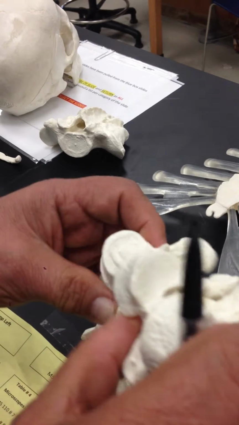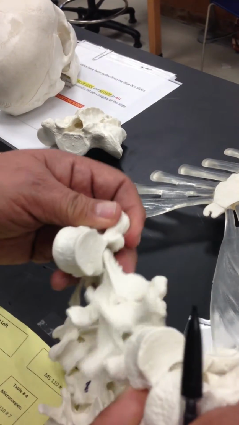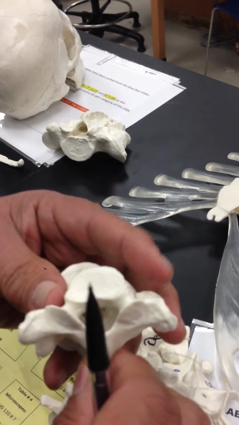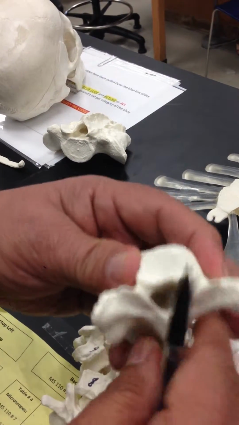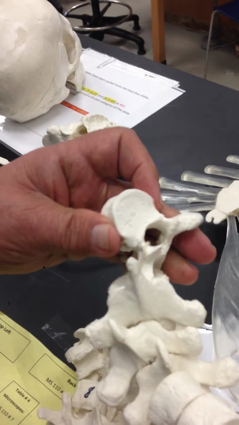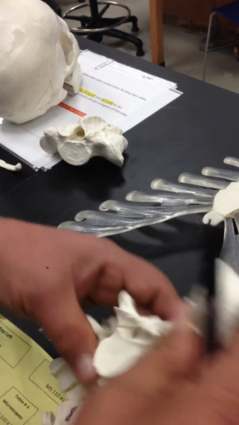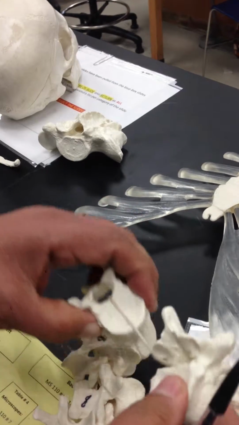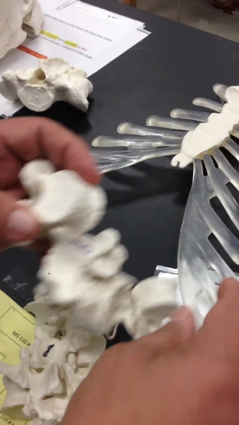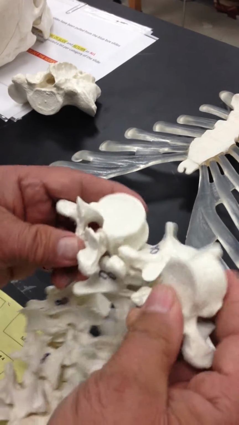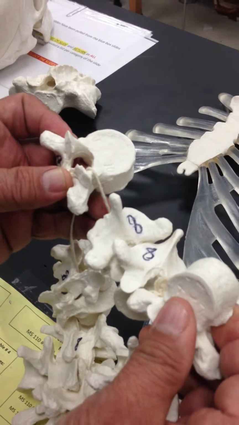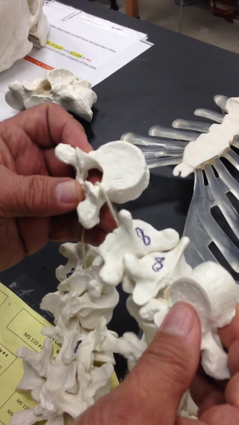The same way, we can also compare the size of the body. The size of the body is very tiny in the first group, and when we go down, they start getting bigger and bigger until we go to the 9th, 10th, 11th. Compare the size of the body to that one. There is a big change in the size of the body. It looks bigger in the lower vertebrae like that.